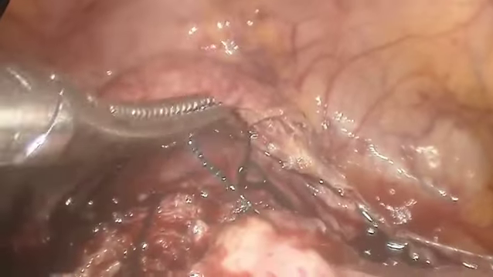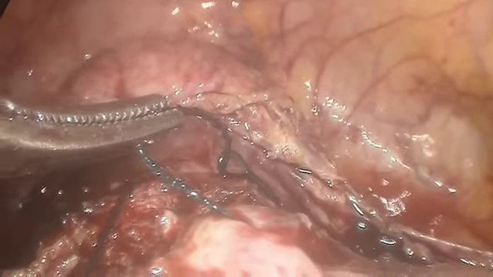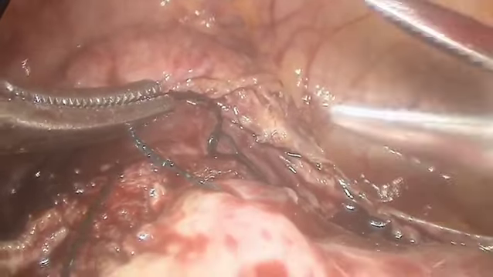Once the opposite corner is reached, the suture is sequentially tightened, bringing the defect edges neatly together. This creates a strong, watertight closure of the lower segment.